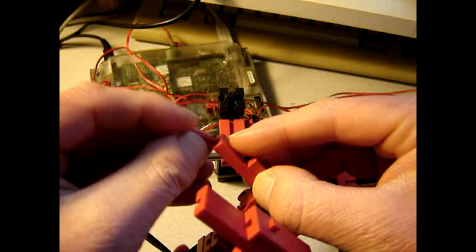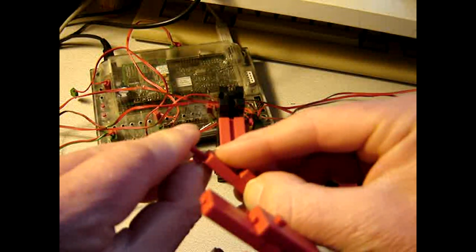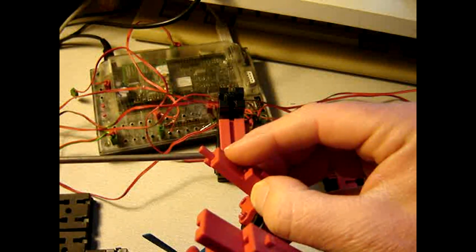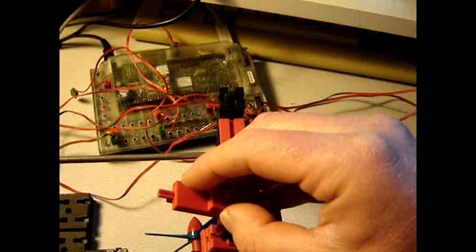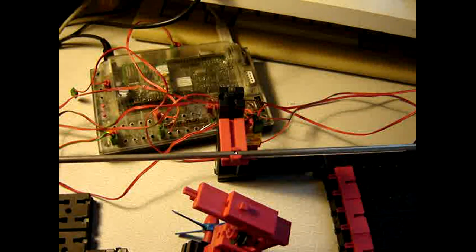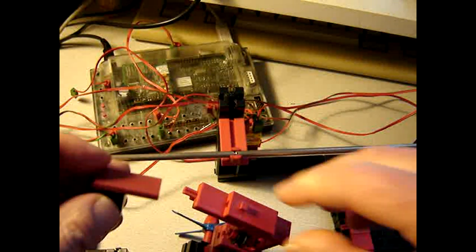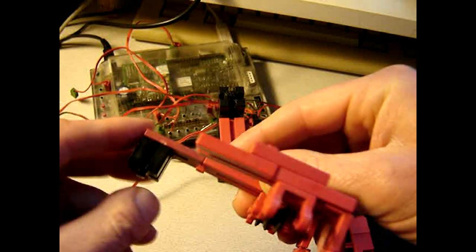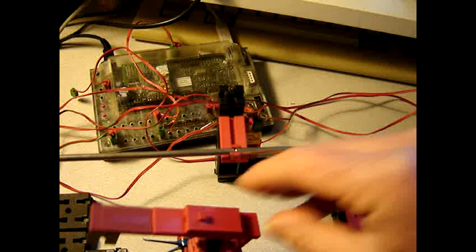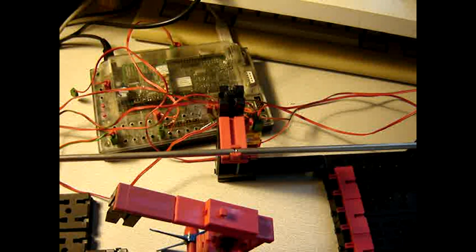I put this in, and then let's see, I extend it like this, and exactly the same way here.